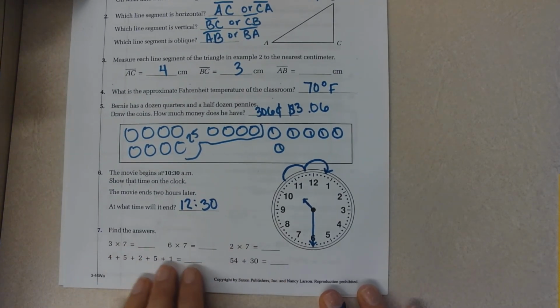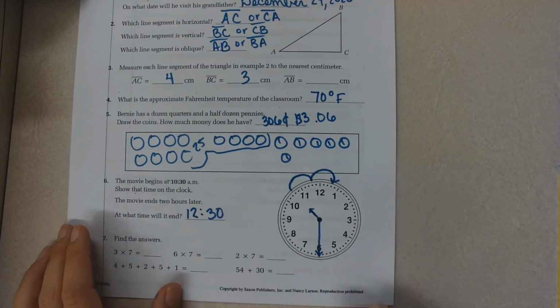This is mental math, so you can do this all on your own. And that concludes today's lesson.